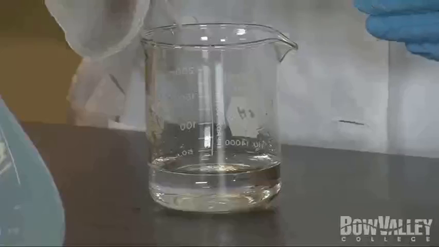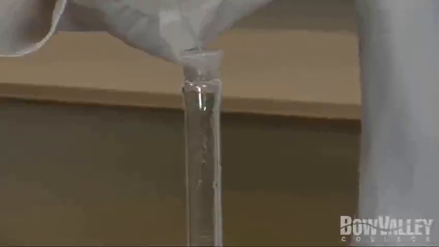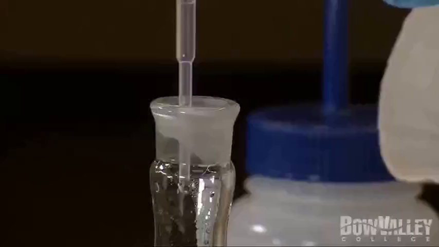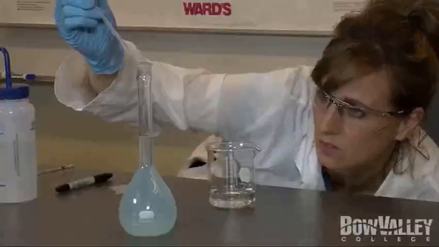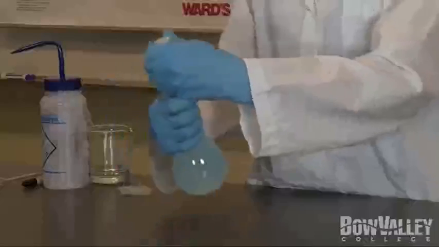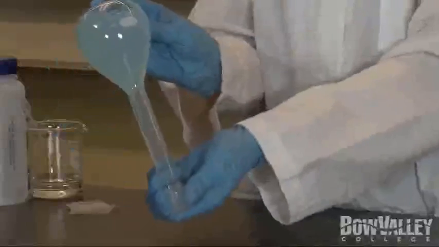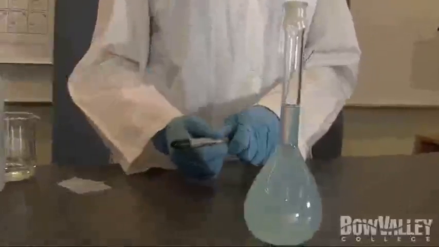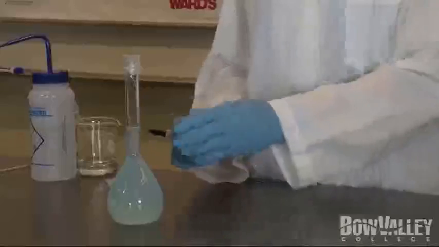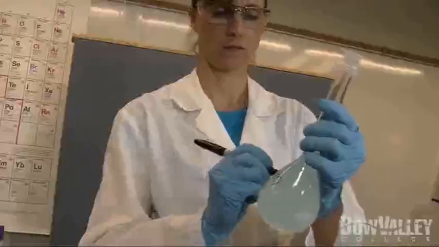Monitoring the level and using a disposable pipette for the last few drops. Once again, the bottom of the meniscus should be sitting on top of the line marked on the neck of the flask. Seal the flask with parafilm and gently invert to mix thoroughly. Label your flask. Your diluted solution is now ready for use.